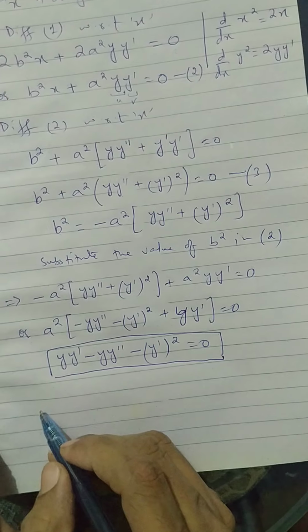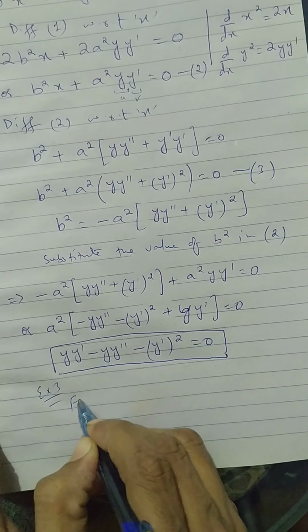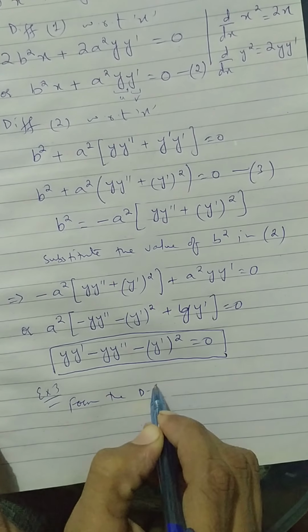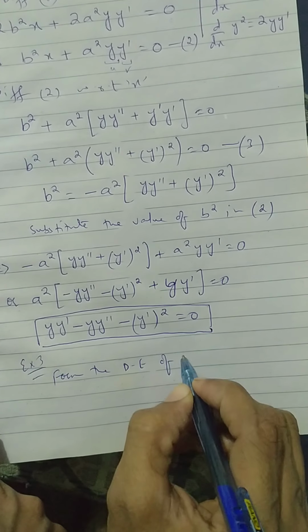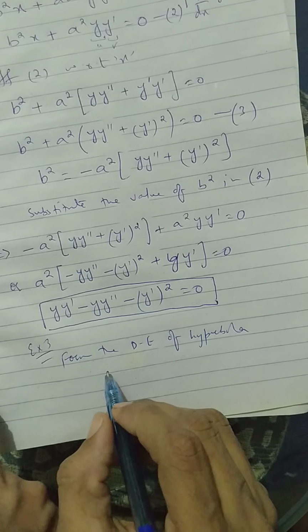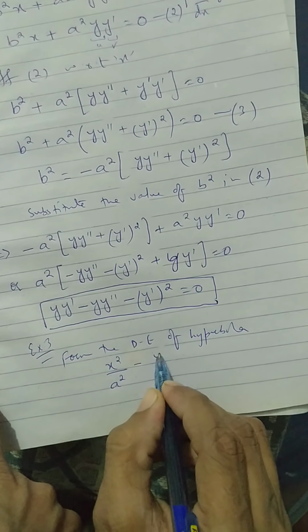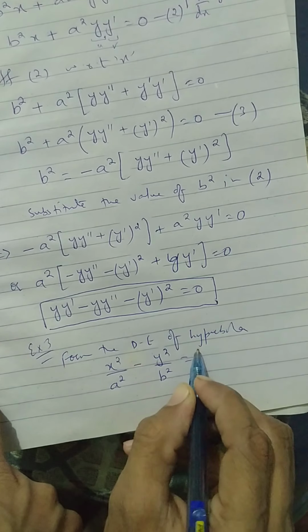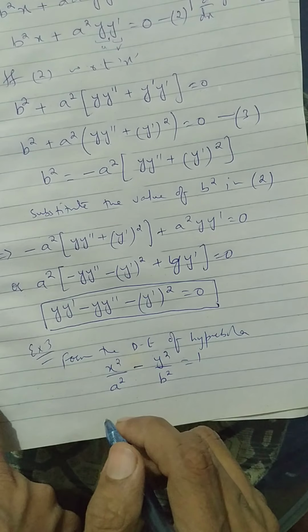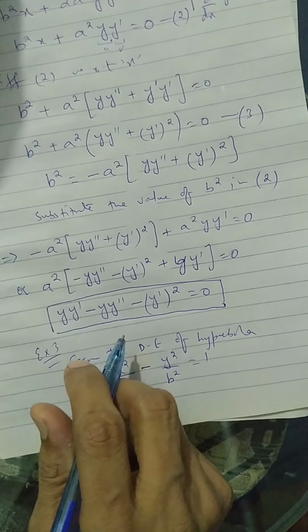So it's your target, your practice question, to form the differential equation of hyperbola. It's simple, since the equations of the ellipse and hyperbola have nothing different except a minus sign here. So it's your target to form the differential equation of the hyperbola.